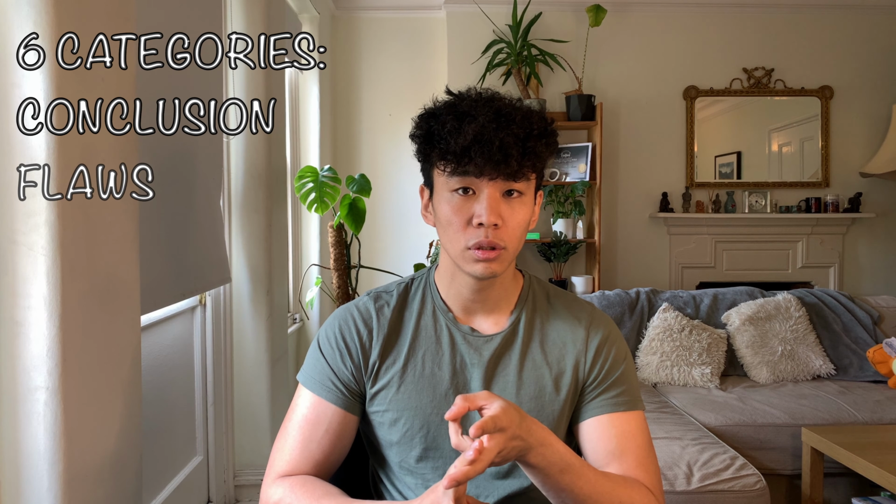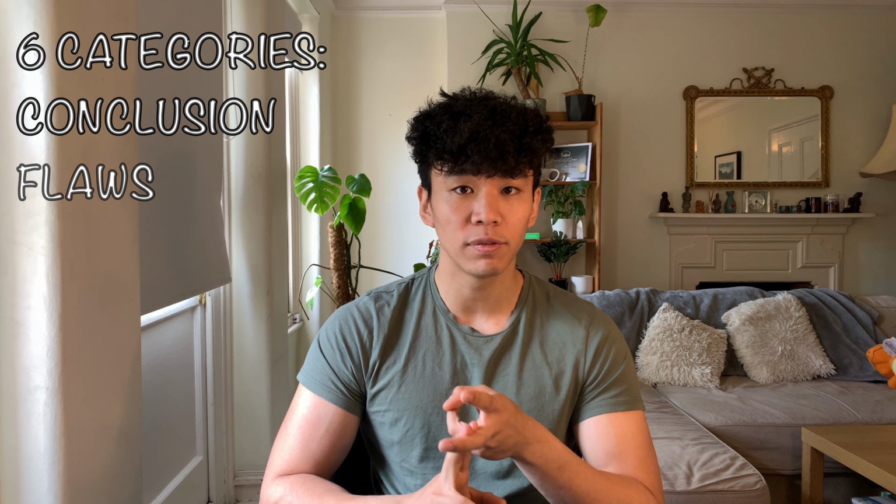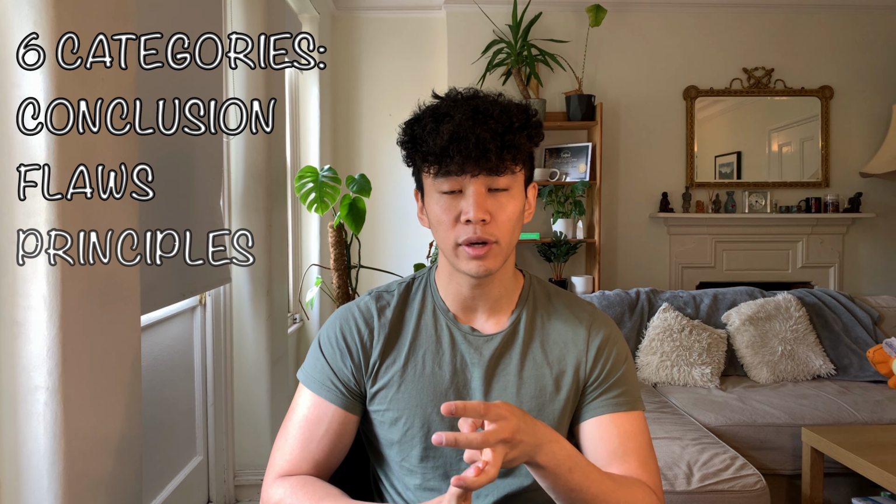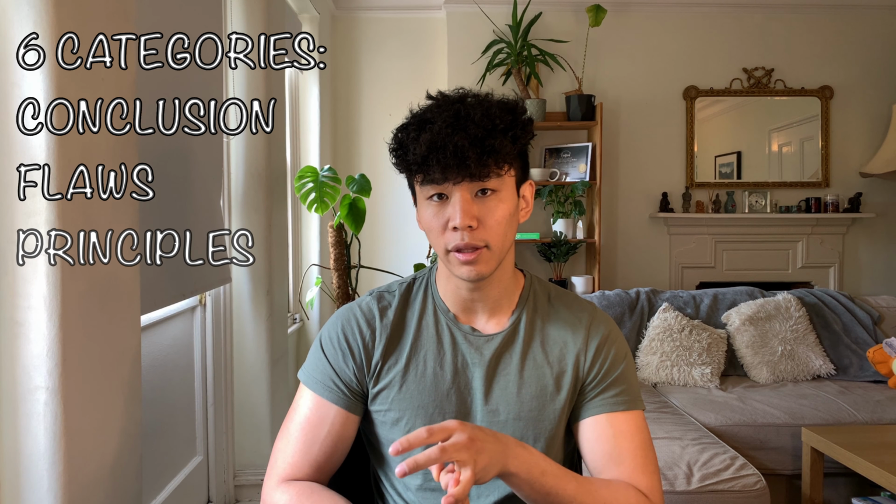The type of questions that you'll get in the critical thinking questions in section 1 can actually broadly be split into 6 different categories, remembering that these questions are all multiple choice. First, you have the conclusions. What are the conclusions that you can make from the passage of text? Then you have the flaws. Which of the following best describes the flaws in the argument? Or they can ask you about the principles. Which of the following best illustrates the principles underlying the arguments?